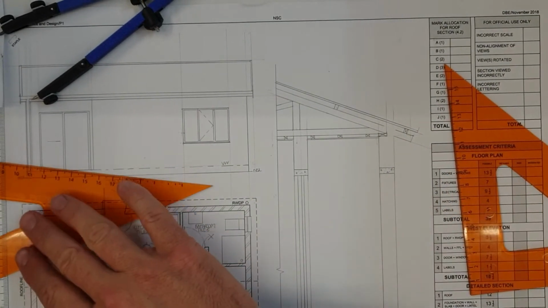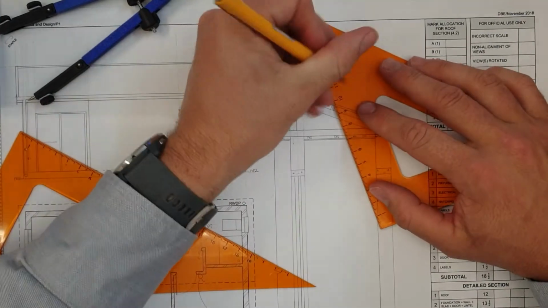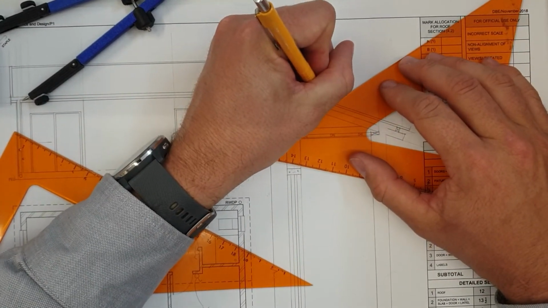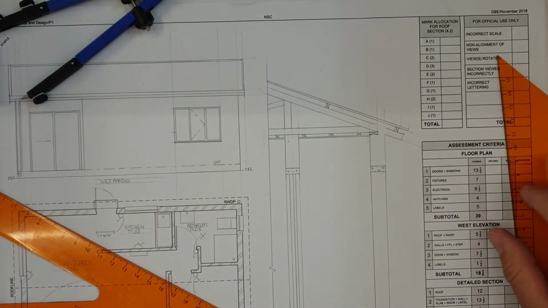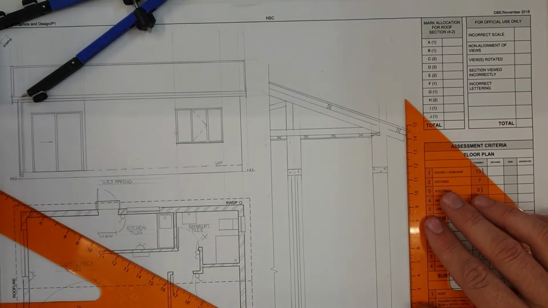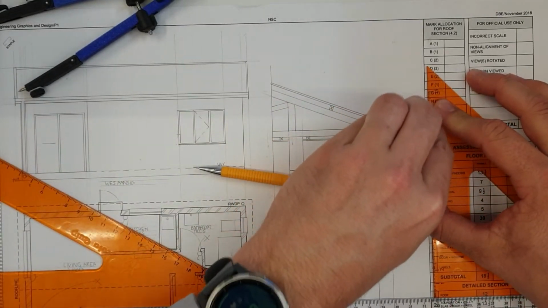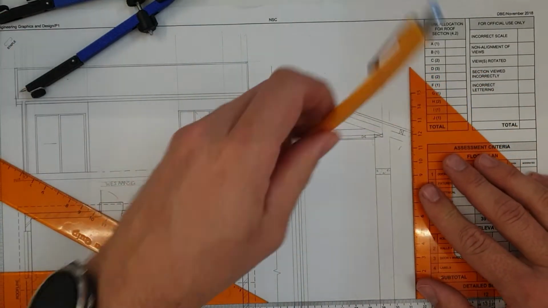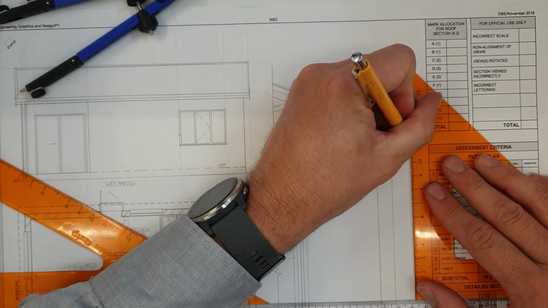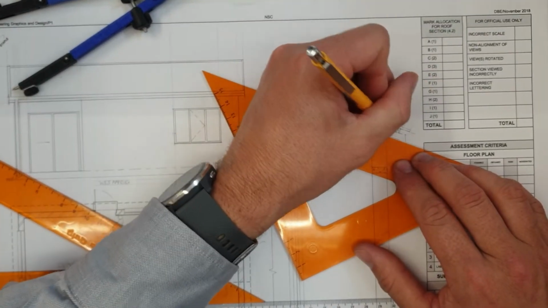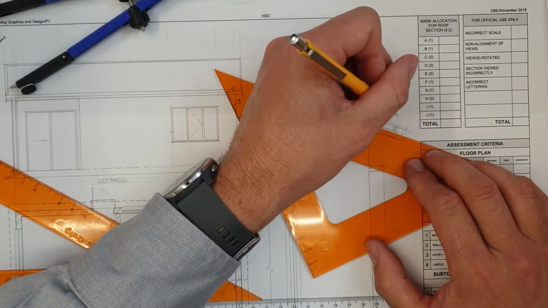Right, so I've now completed a few things on my list. I've added my purlins and my roof sheet. And what I want to do is change this angled line over here to a straight line. The reason for that is my fascia board will go flat onto this line. So I'm just going to add it there.